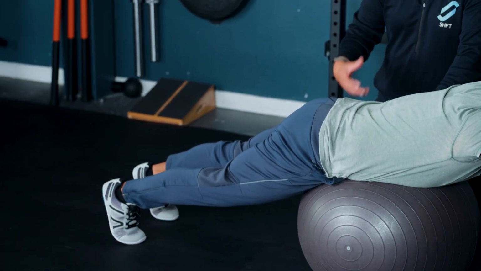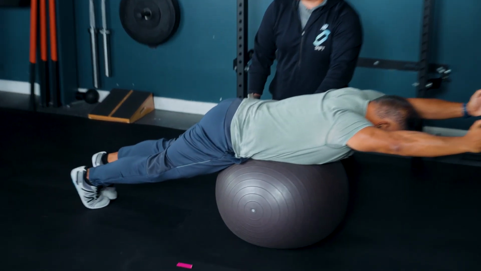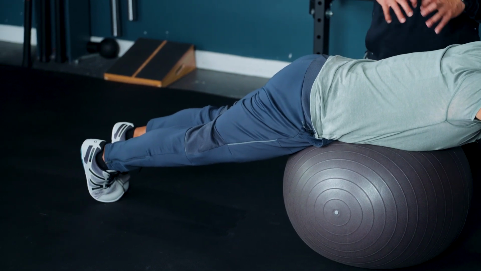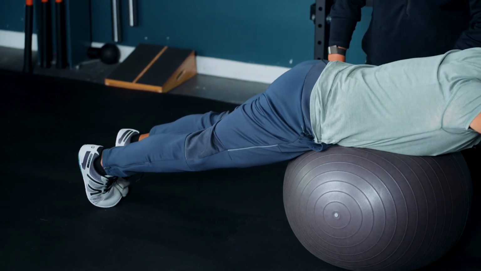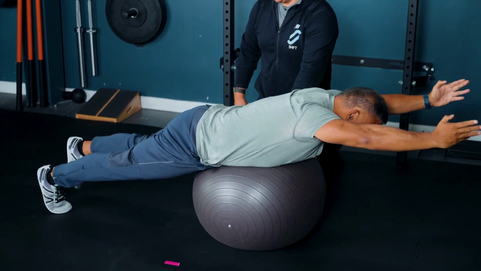Again, if he wants to make it even harder, he rotates his knees inward, gets his toes touching each other, and drives his heels outward. And when he does this, now he's opening up the joints. He's forcing stabilization of his lower back. Harder to balance, huh? Go ahead and relax.